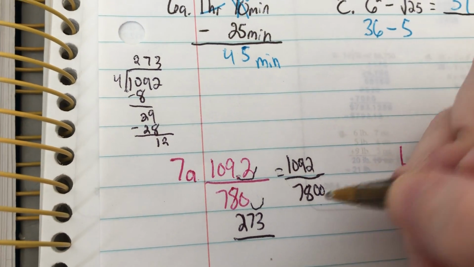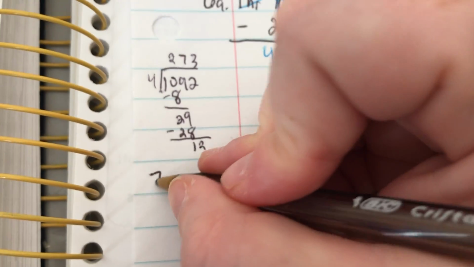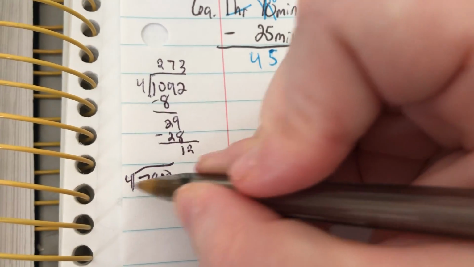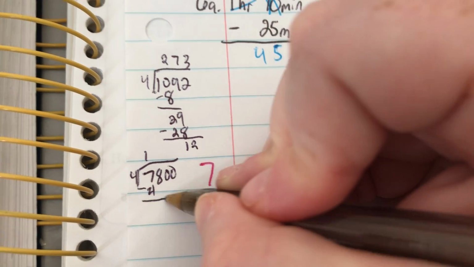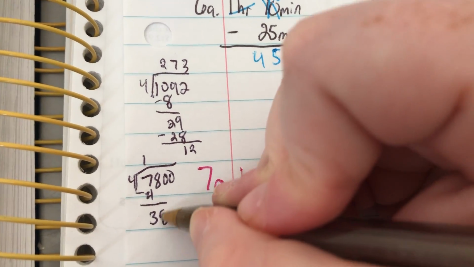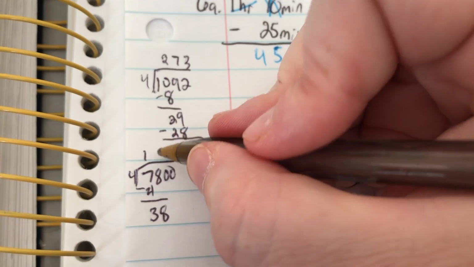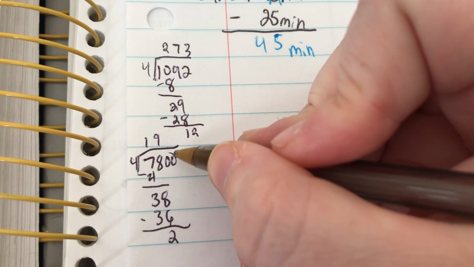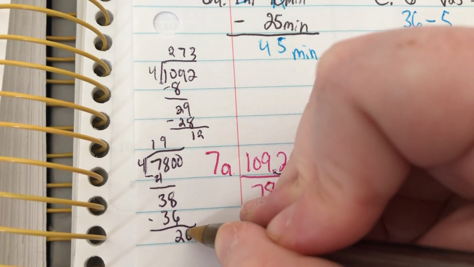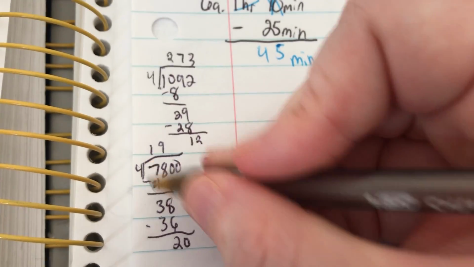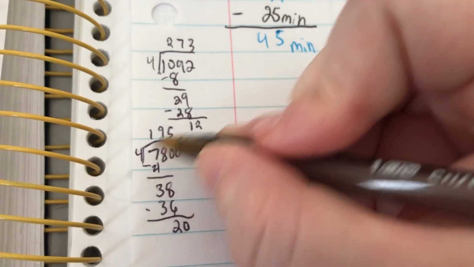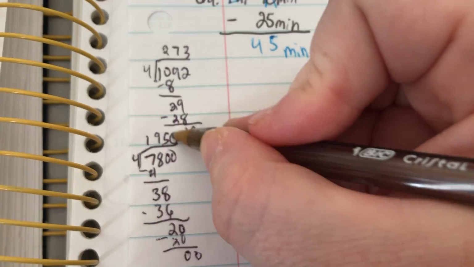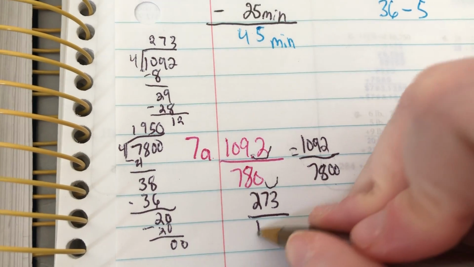Now I'm going to divide it into 7,800. So 7,800 divided by 4. 4 into 7 is once. Subtract 3, bring down your 8. 4 into 38 is 9. 9 times 4 is 36. Subtract 2, bring down your 0. 4 into 20 is 5. 5 times 4 is 20. Subtract, you get 0, bring down your 0. 4 into 0 is 0. So it'd be 1950.